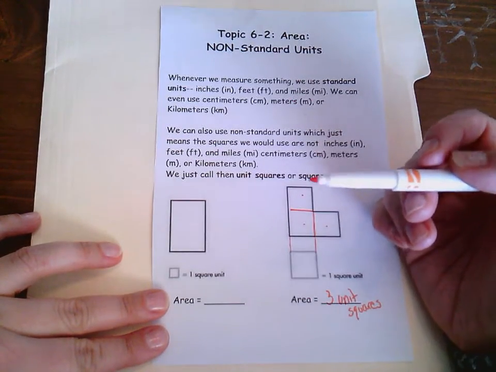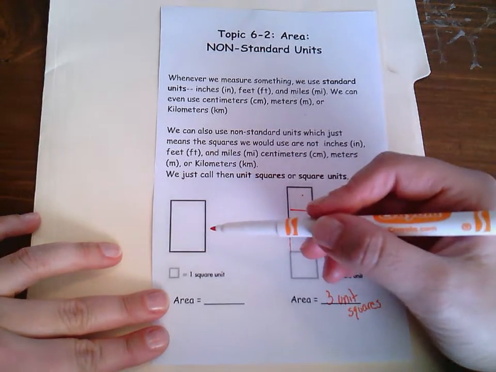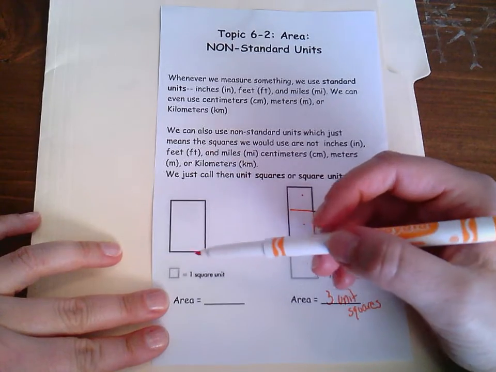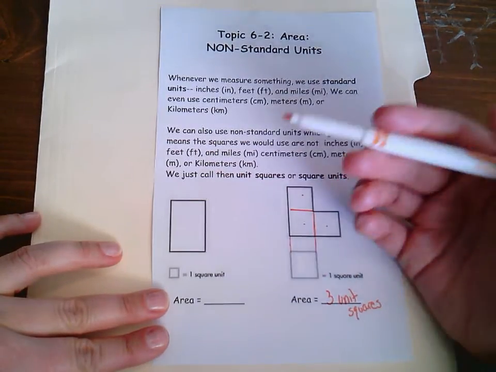Now would be a good time to pause the video to give this a try on your own. I highly recommend using pencil for these problems because you may find yourself needing to erase and try again to make sure we're being as accurate as possible.